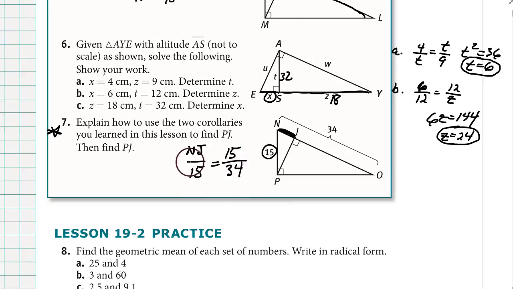This is what the proportion looks like that corollary 2 was talking about. The leg of the original triangle, that is the side with the 15, is the geometric mean between the hypotenuse, that's the 34, and this small piece of the hypotenuse. We could now cross multiply. 34 times NJ equals 15 times 15. Divide by 34 and we'll have the answer for NJ. NJ is 6.6. Now in the original drawing, we can label NJ with 6.6.